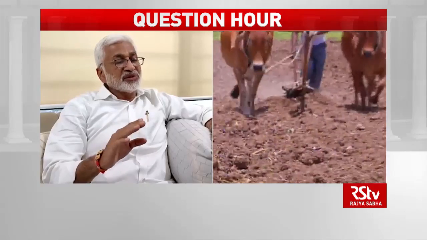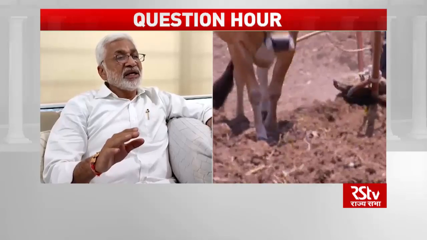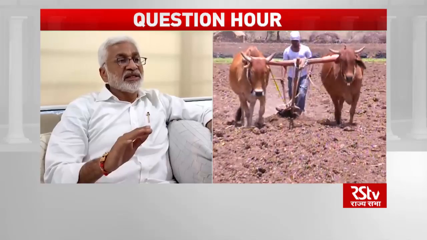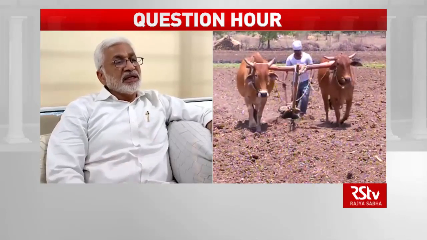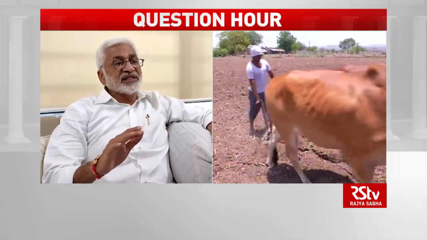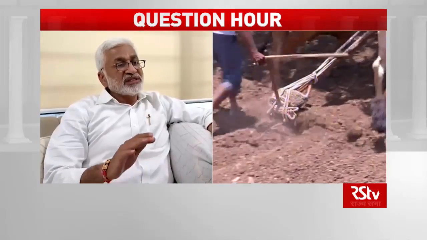Under Paramparagat Krishi Vikas Yojana, the total amount allocated was approximately 1,307 crores, out of which 757.7 crore was released between 2015-16 and 2019-20. The third constraint is that organic farmers do not trust certification as much as the National Program for Organic Production certification.